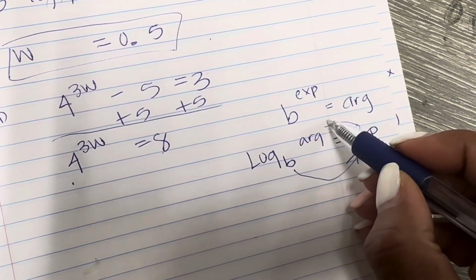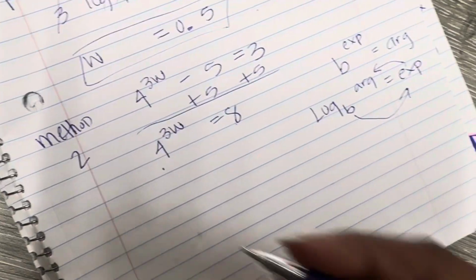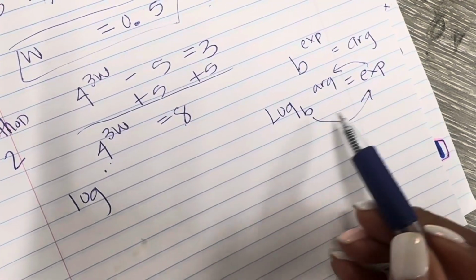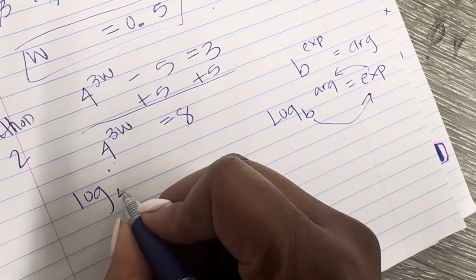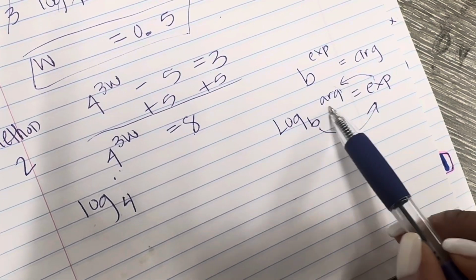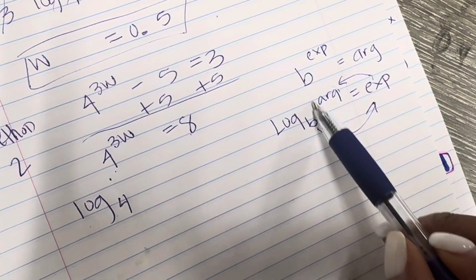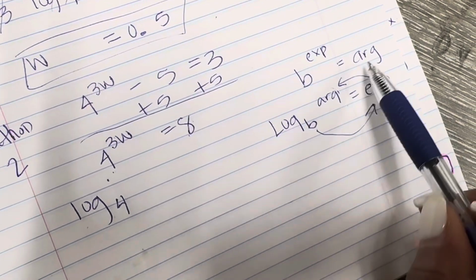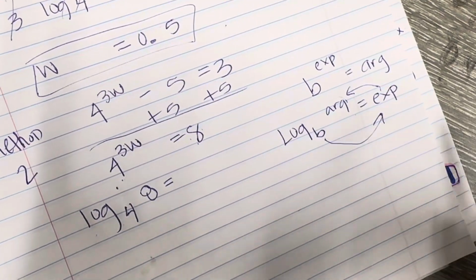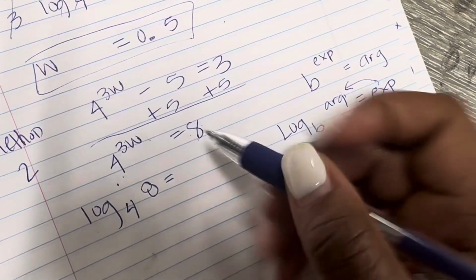Do your circle thing if you're doing this method. Make sure you show your work. So take log base, which is 4. Your base is 4. Raise to the argument, right? Log base 4 of the argument, which is this one, 8, equals your exponent, 3w.